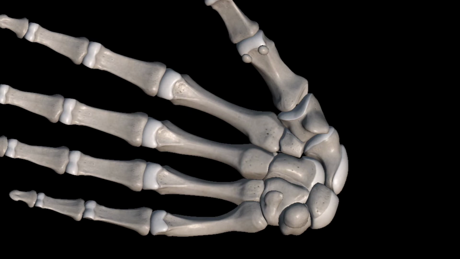And from the distal row, from lateral to medial, trapezium, and then trapezoid, capitate, and then the hamate. These are the 8 carpal bones, also known as the wrist bones. Now we start from the finger bones, also known as the metacarpal bones. There are five metacarpal bones.